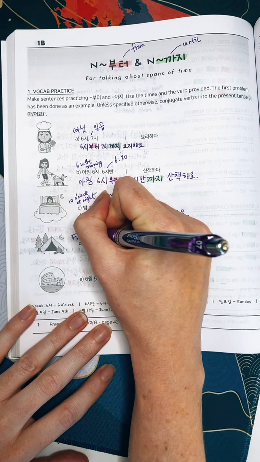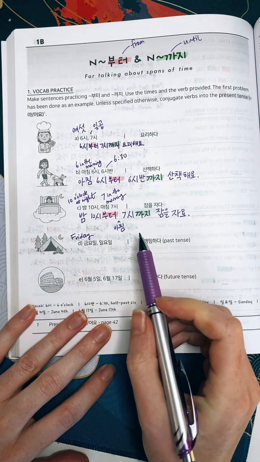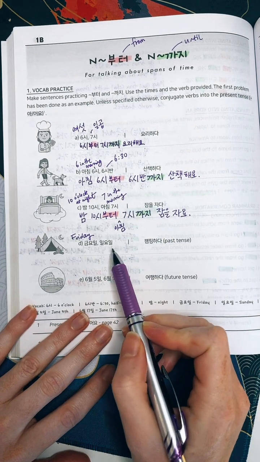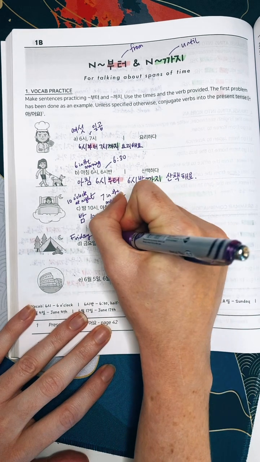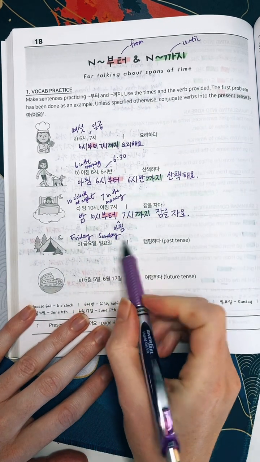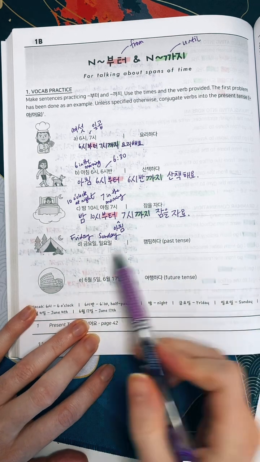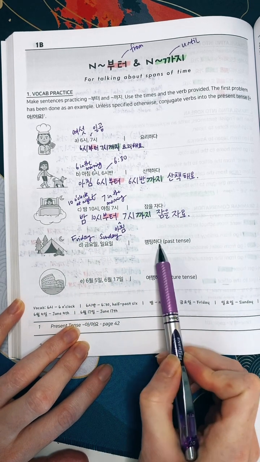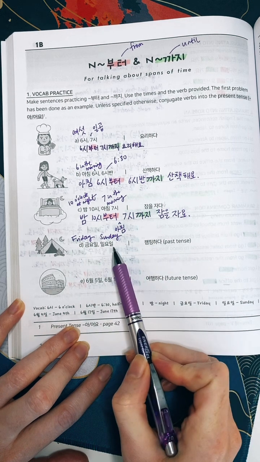That means Friday. And what about this? 일요일. Ursa, yes, it's Sunday. Sunday is 일요일, Friday is 금요일. So how would you say, I'm going camping from Friday until Sunday?